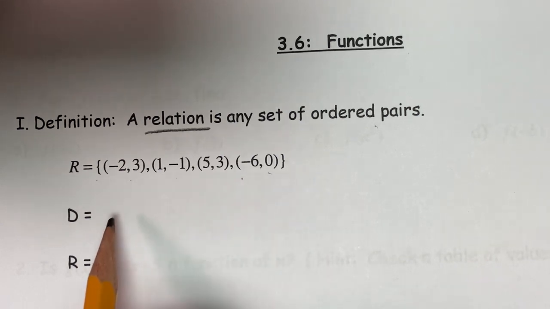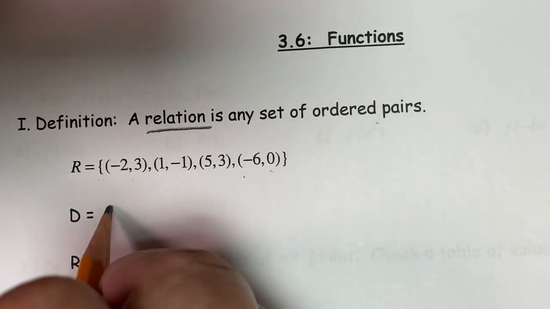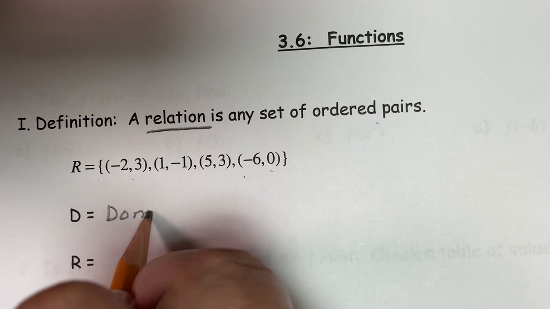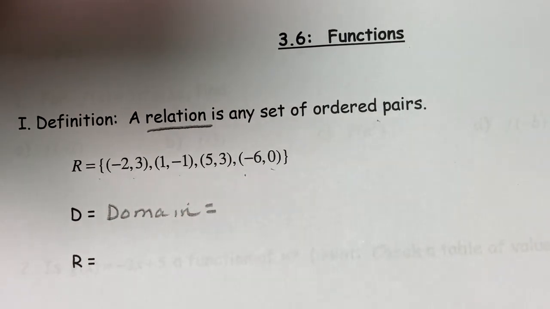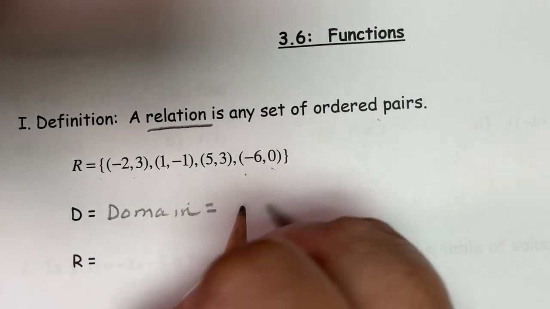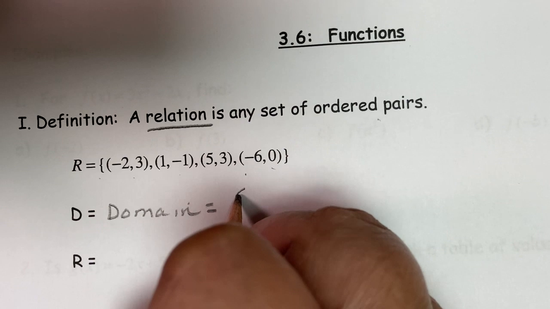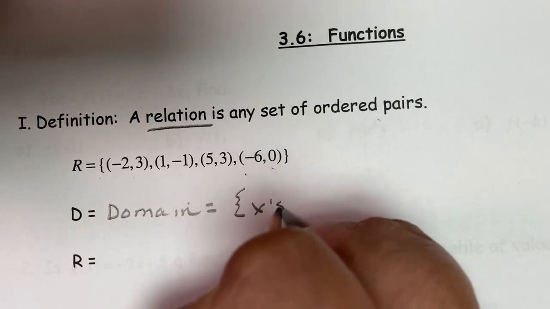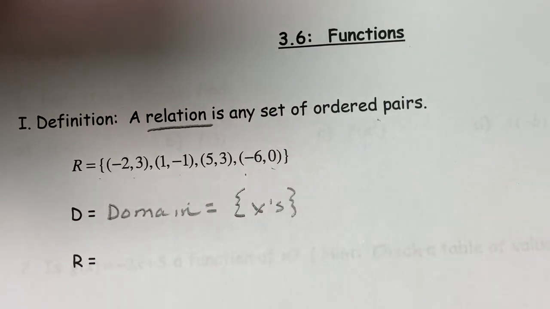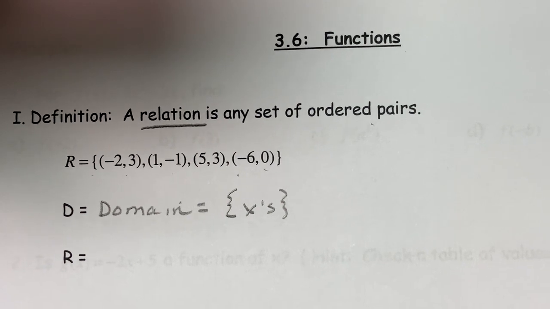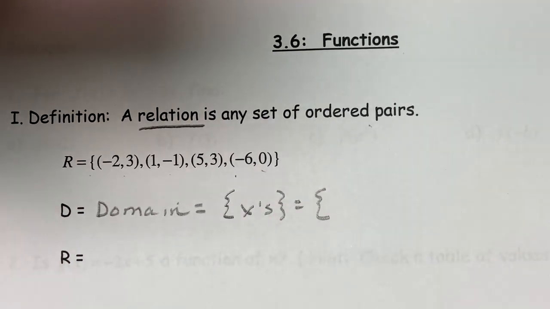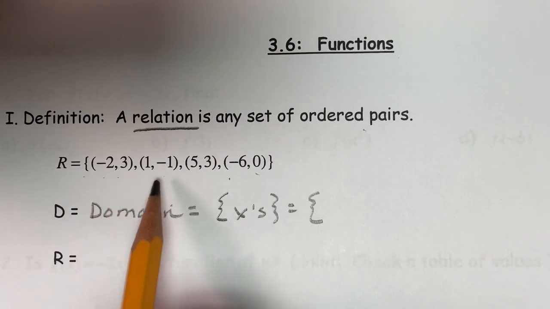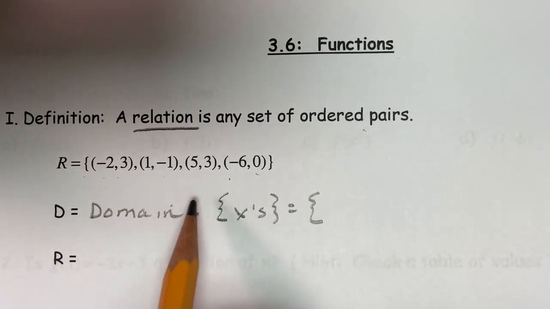Now, every relation has what we call a domain and a range. So whenever from now on you see capital D, it's going to stand for domain. And the domain is simply the set of all of the x's of all of the points in your relation. So in this case, when I list them, I'm always going to list them in order from smallest to biggest.